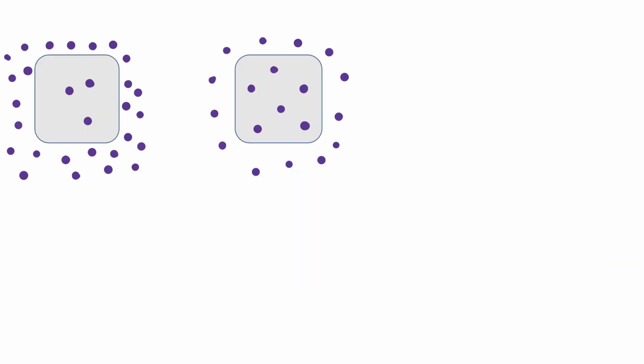Now, what helps us maintain this concentration difference? Like we all know, simple diffusion cannot maintain this concentration difference, because in simple diffusion ions move from an area of higher concentration to an area of lower concentration till the concentration becomes equal on both the sides, right?